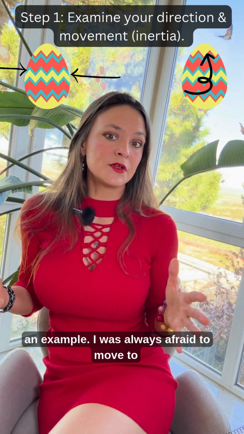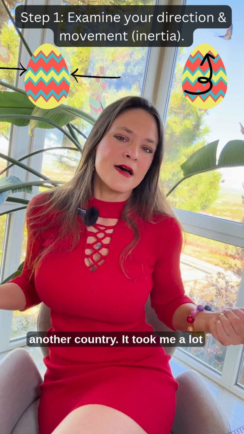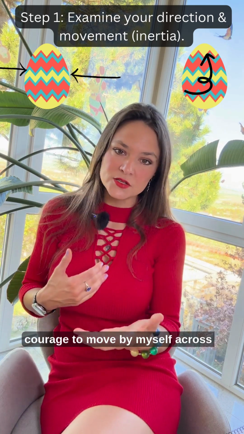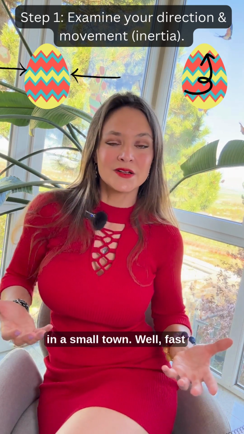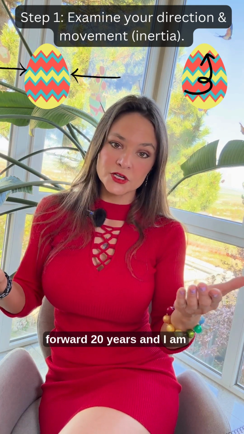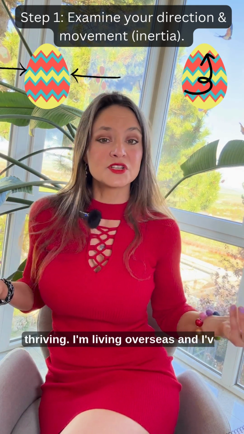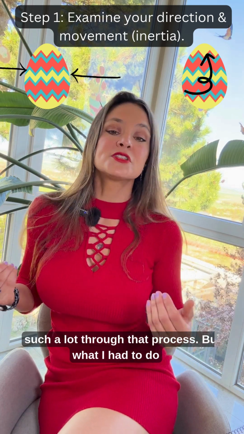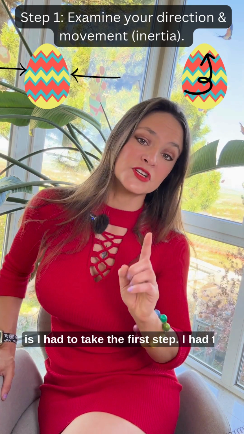I'll give you an example. I was always afraid to move to another country. It took me a lot of courage to move by myself across the world when I grew up for 20 plus years in a small town. Well, fast forward 20 years and I am thriving, I'm living overseas, and I've been to almost 50 countries. And I've learned such a lot through that process. But what I had to do is I had to take the first step.